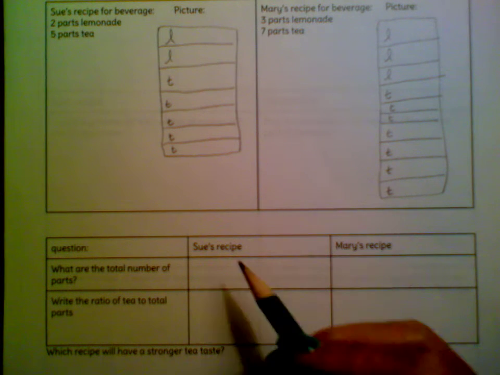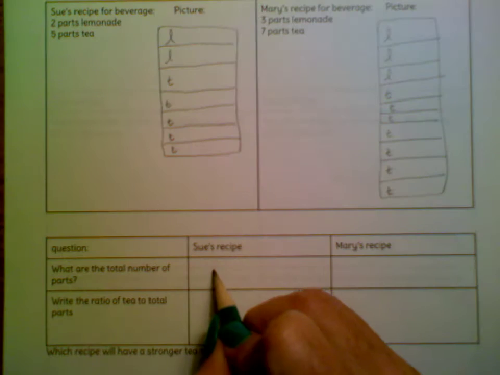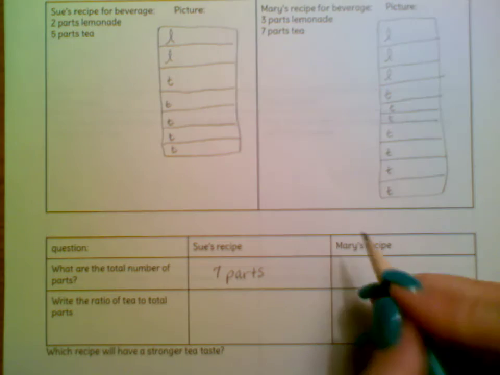Okay, so now we're going to answer some questions. What are the total number of parts for Sue's recipe? So total here, she has 7 parts. And total for Mary, that's 10 parts.